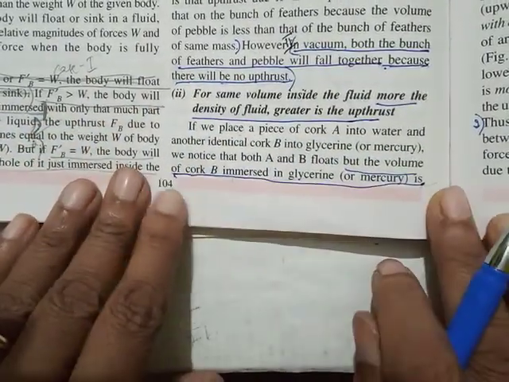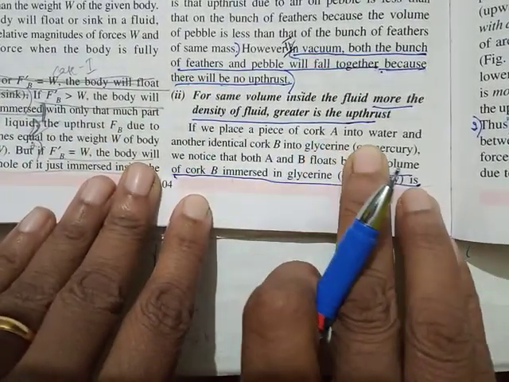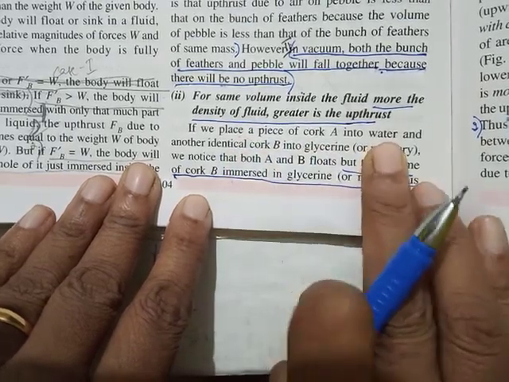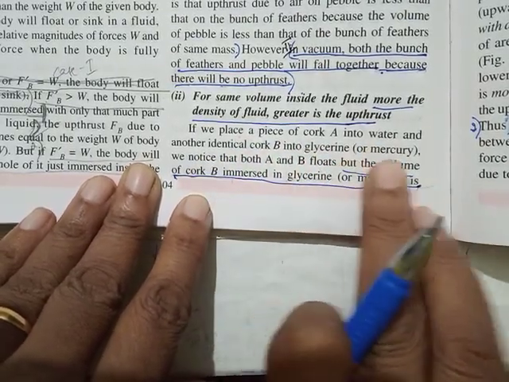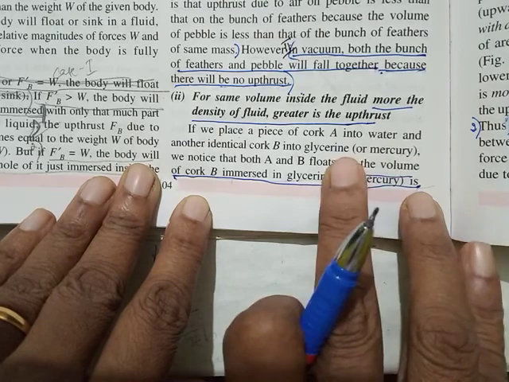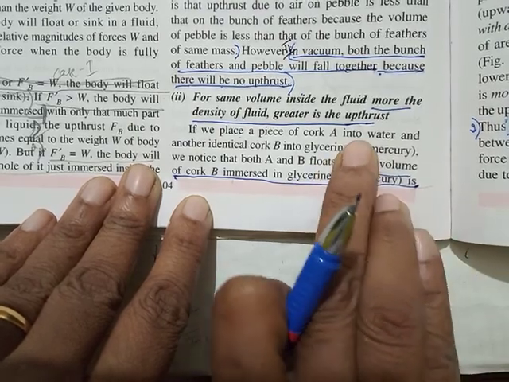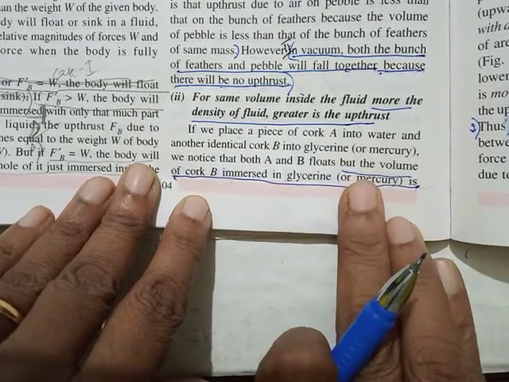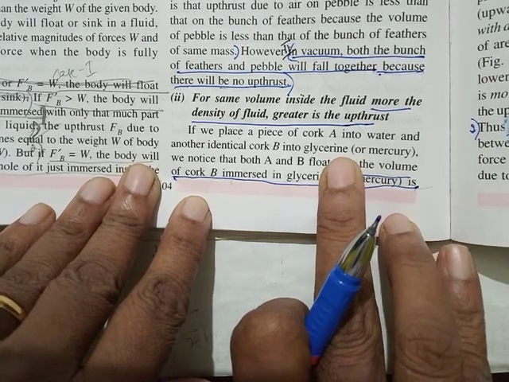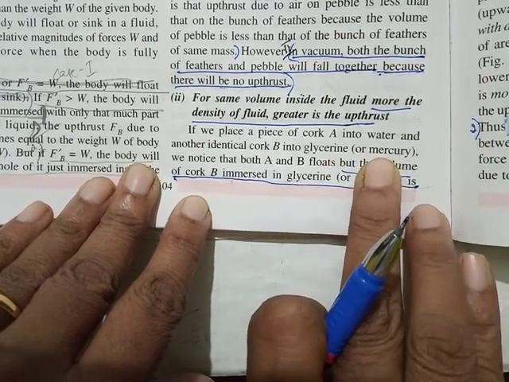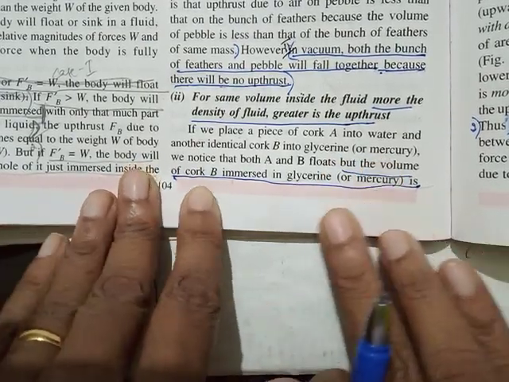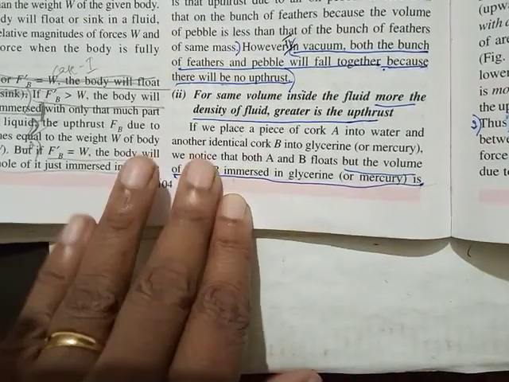Then when you consider the density of liquid, the more the density of the fluid, the more the upthrust. They have given one example. Cork A is placed in water and cork B is placed in glycerin or mercury. You know that the density of mercury or glycerin is more than the density of water. So what happens? The upthrust will be more in glycerin or mercury. In both cases, it will be floating.